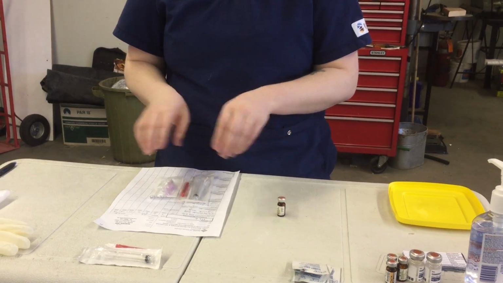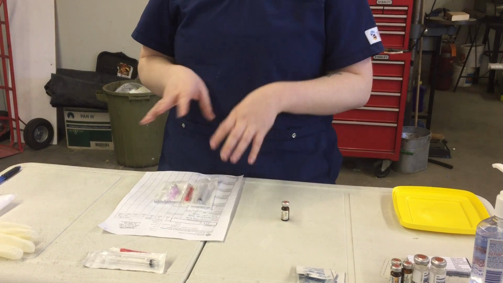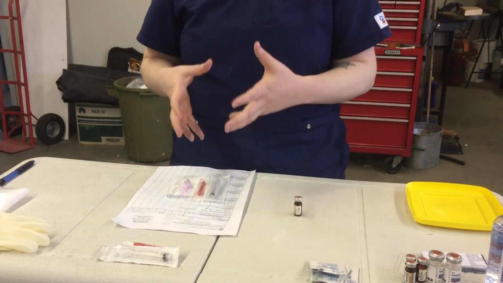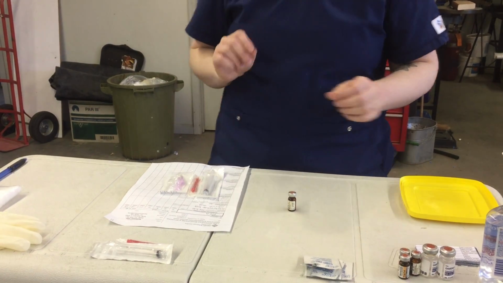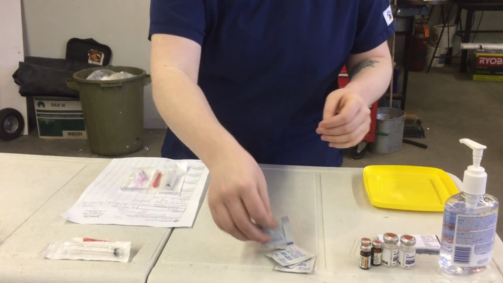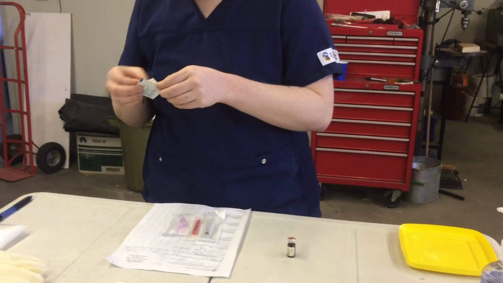So once I've done that, I would just check the integrity of these packaging. Obviously for demo purposes, these have already been opened, but in a clinical setting, they would be new packages for these items. So after I've done that, I'm just going to wash my hands. I'm going to open a new alcohol swab. This can go in the garbage.